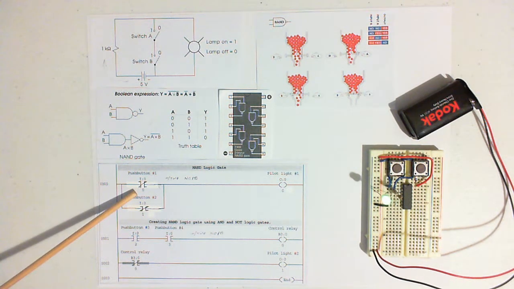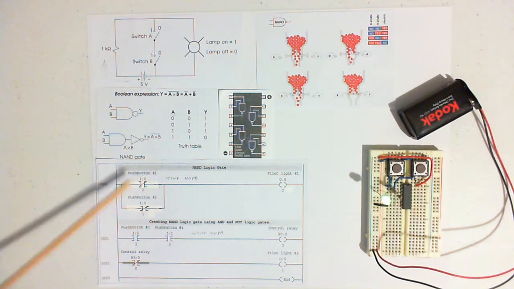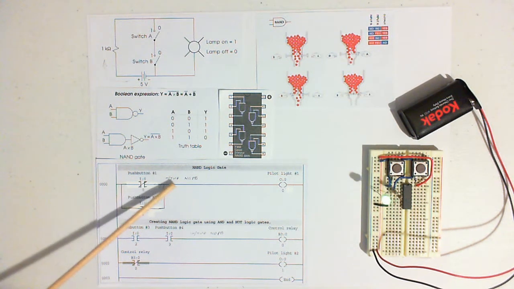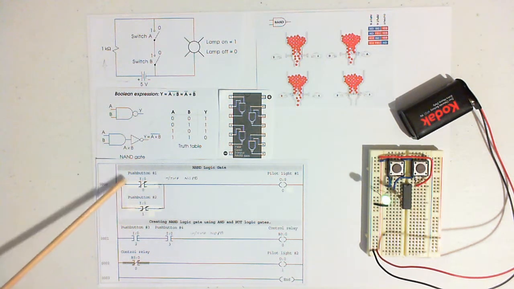When you see this instruction, you can ask yourself, is the addressed contact, push button 1, open? Right now we have closed push buttons addressed to each one of these.